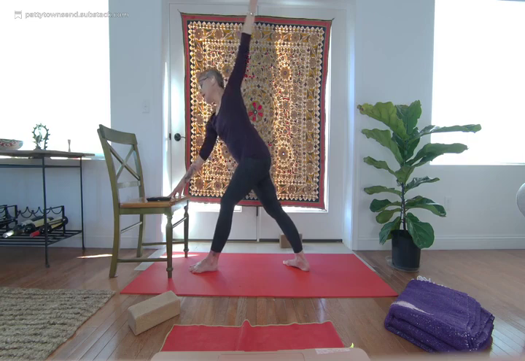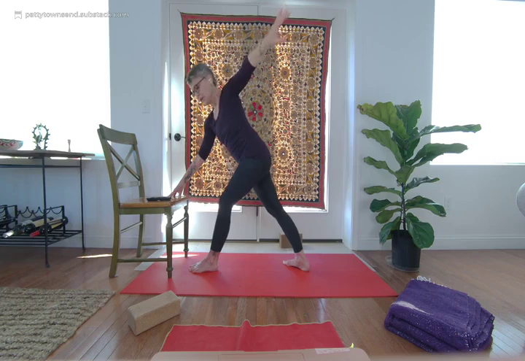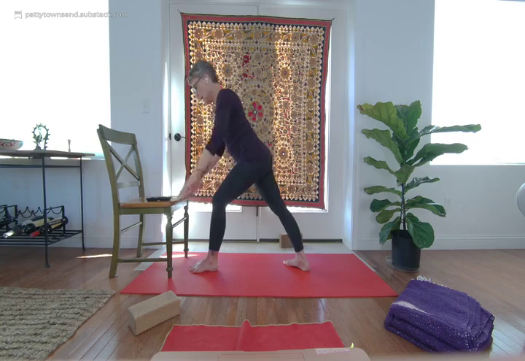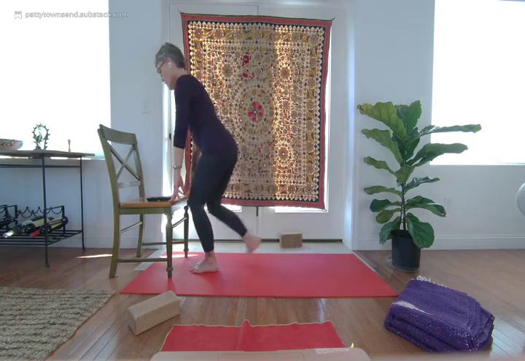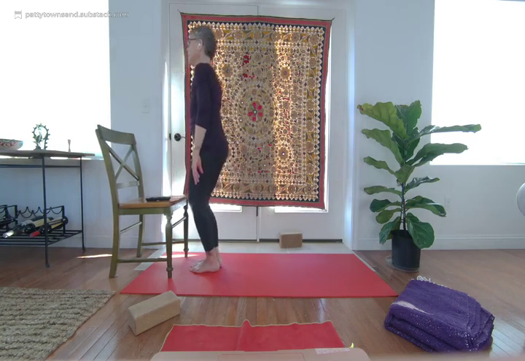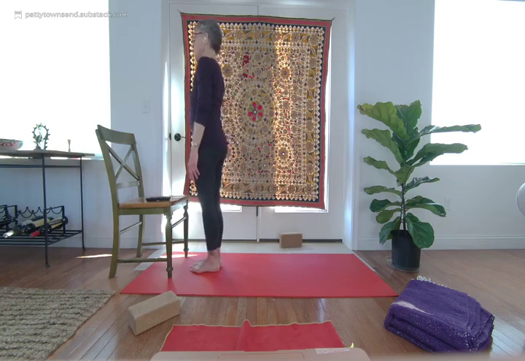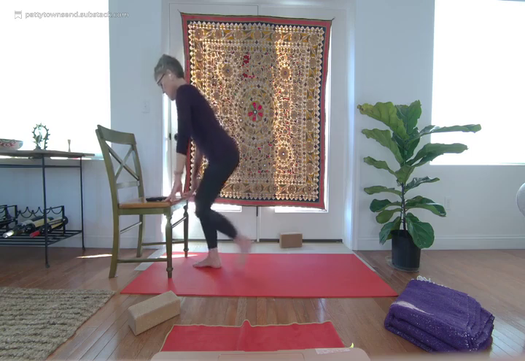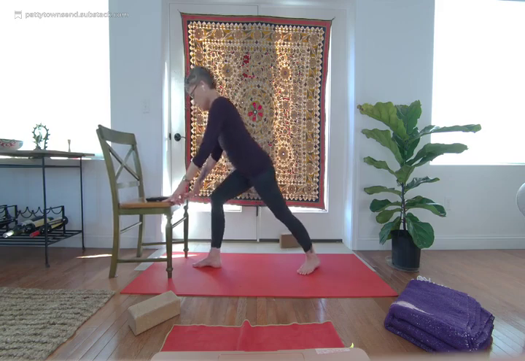Feeling the difference of the stability of the underside, the mobility and the spaciousness of the upper side. And then when you like, bring it down, take your time, change sides, step back, other side.